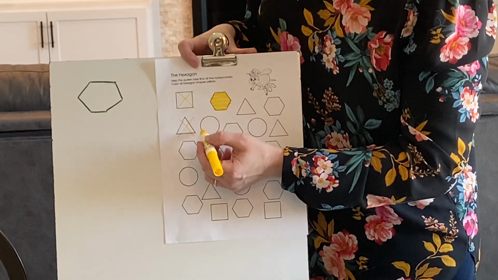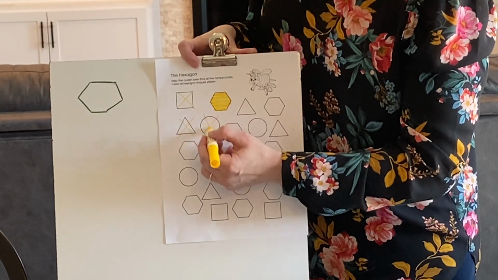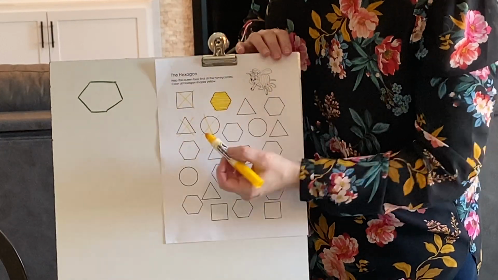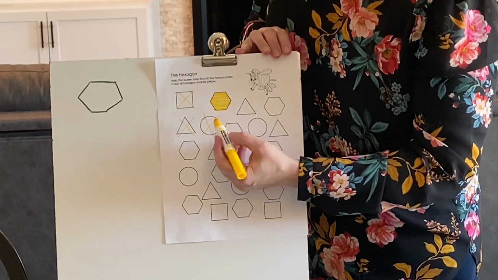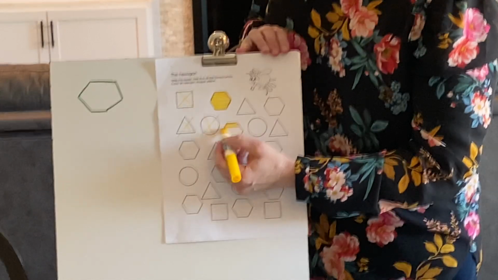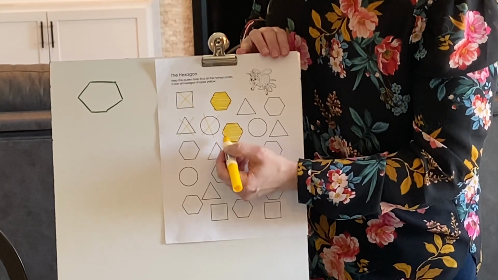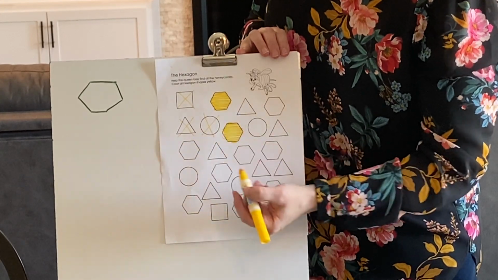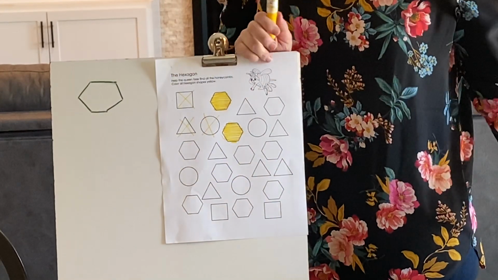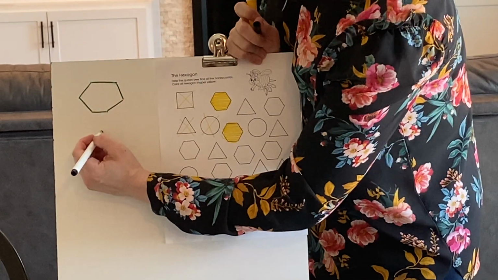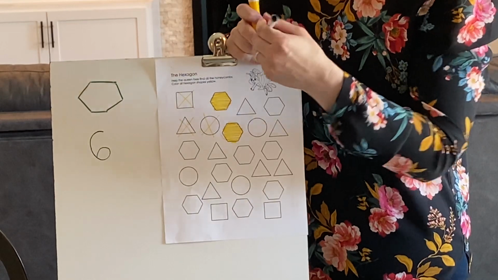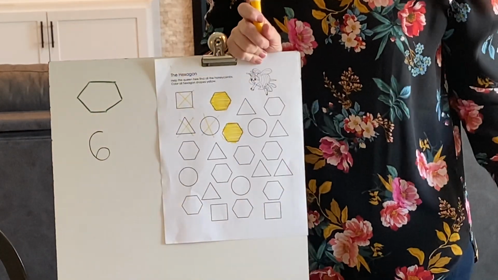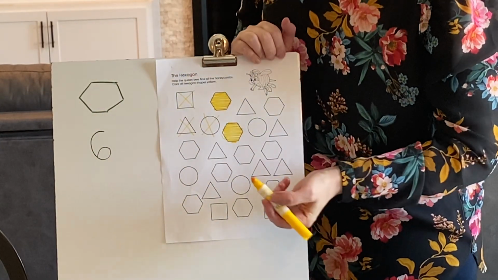Here's a circle, round and round, has no sides, so it can't be a hexagon. 1, 2, 3, 4, 5, 6. Oh, there's a hexagon. I'm going to color that one. 6 sides. Actually, let's do this. So it helps us remember on our board, I'm going to draw 6. So here's a hexagon shape and a number 6, so we remember it has 6 sides.